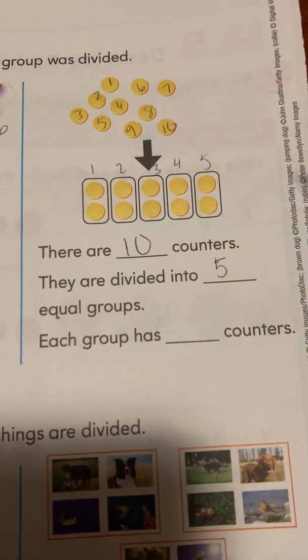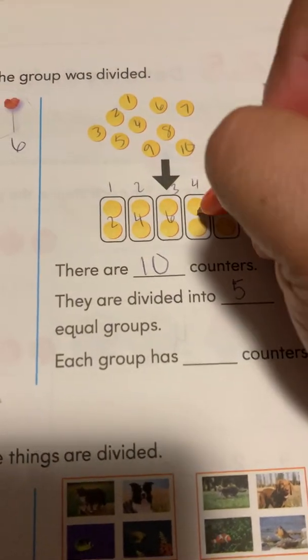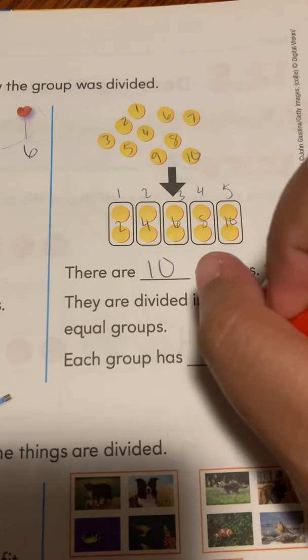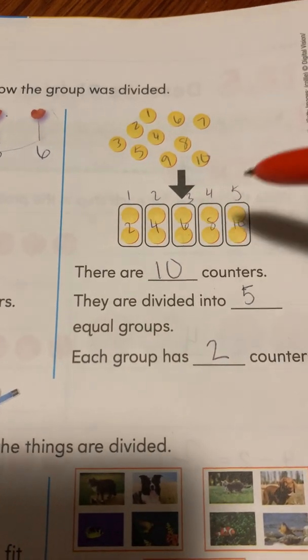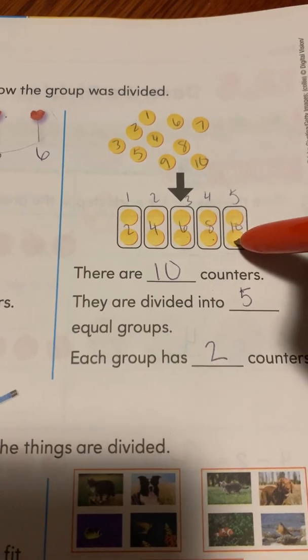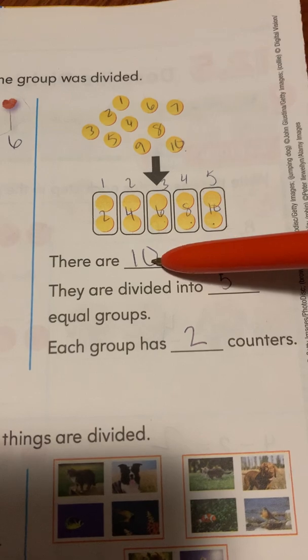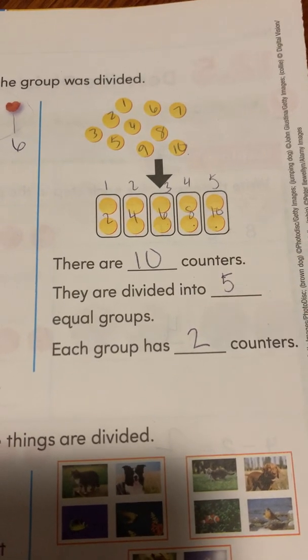So how many counters are in each group? 2, 4, 6, 8, 10 if we count by twos. So each group has 2 counters because this one has 2, this one has 2, this one has 2, this one has 2, this one has 2. We'll have 10 counters just like we started. So there are 10 counters divided into 5 equal groups. Each group has 2 counters.